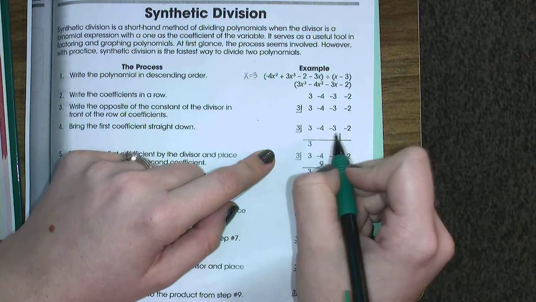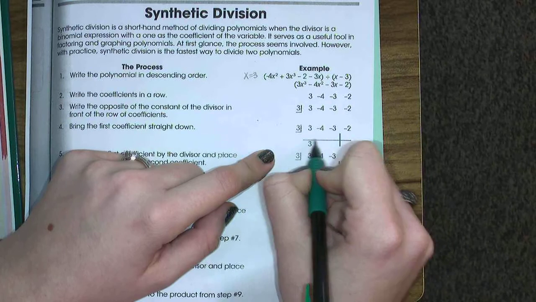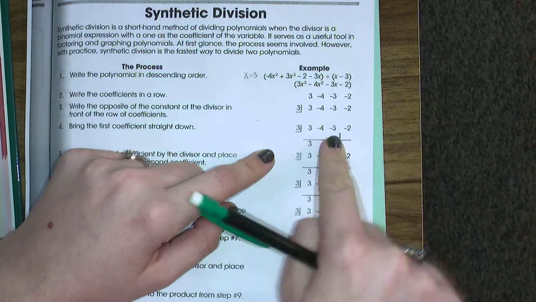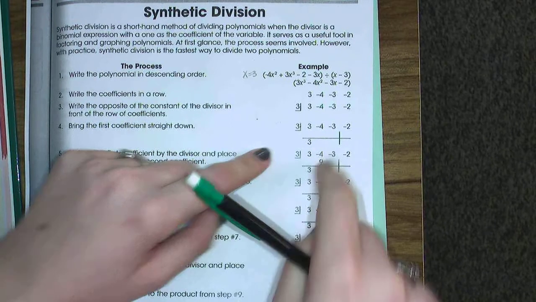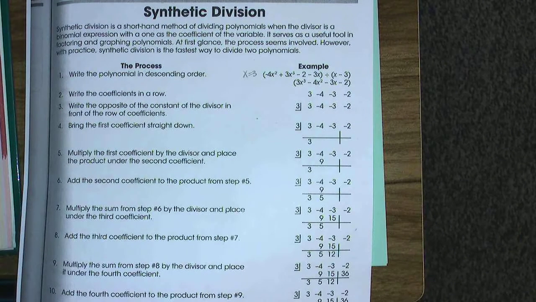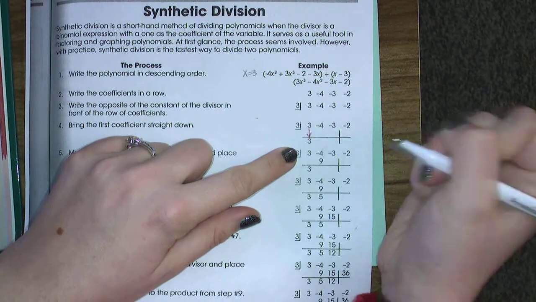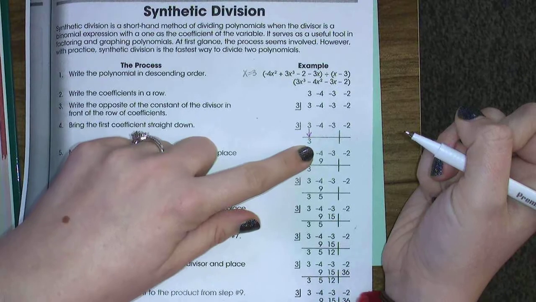And then you draw this line across. I don't draw this line. This is just where your answer comes. That's why they have it written here, so I don't do that. But what is happening officially is that the first step is you bring down whatever that first number is. So in this case, it's a 3 that's coming down.